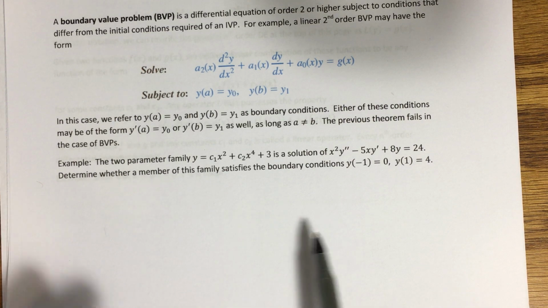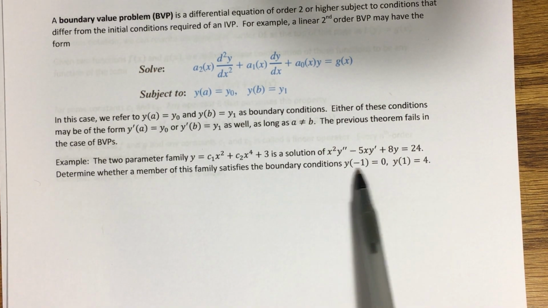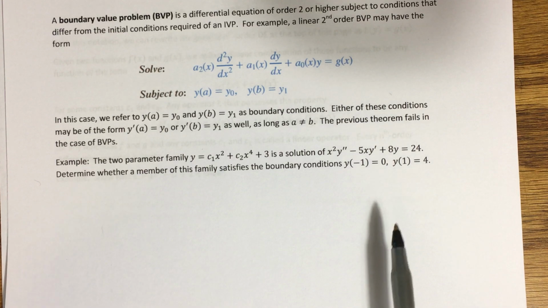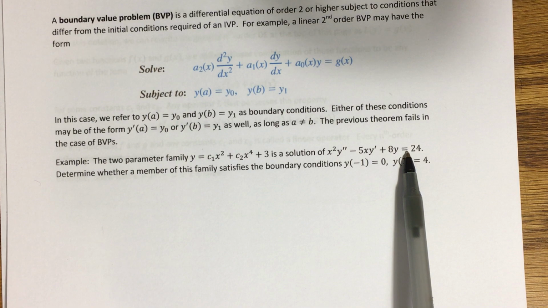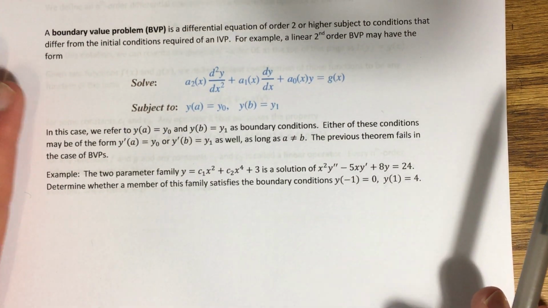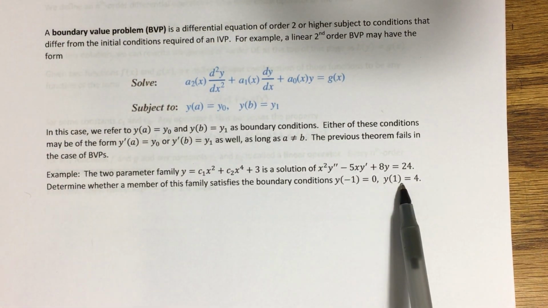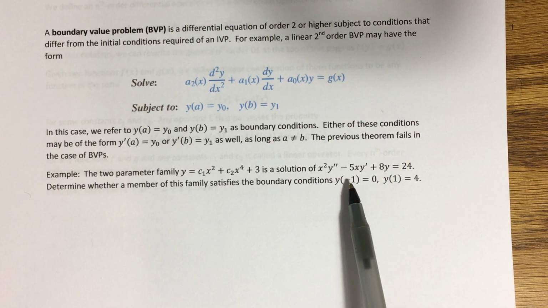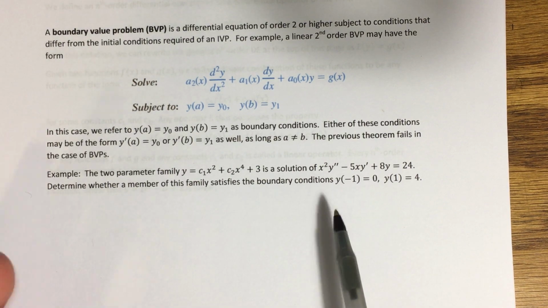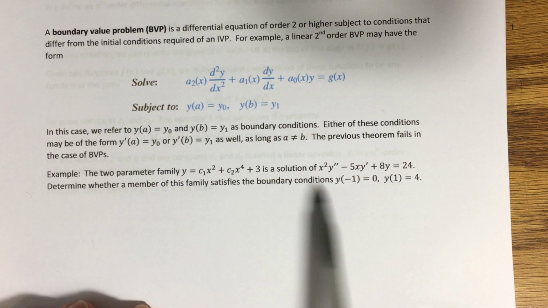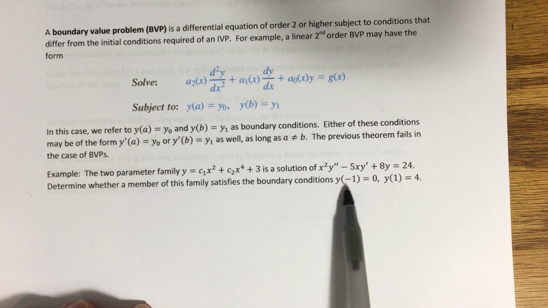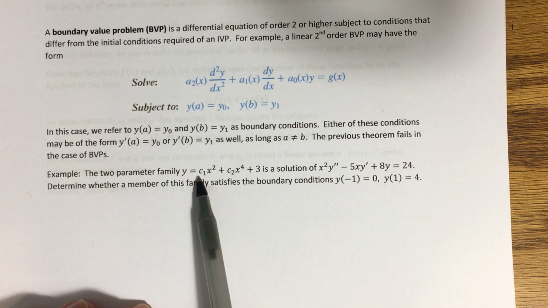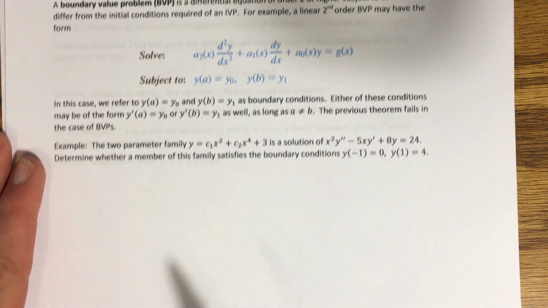We want to determine whether or not a member of this family satisfies these boundary conditions. Now this is a linear second order DE, so it fits the type of DE that shows up in our theorem, but these are boundary conditions, not initial conditions, because I have different inputs showing up here. So what am I doing to see if this works or not? Because I have a solution for y here, and I have boundary conditions which use y, I can plug these boundary conditions into this and try to solve for the parameters c1 and c2.